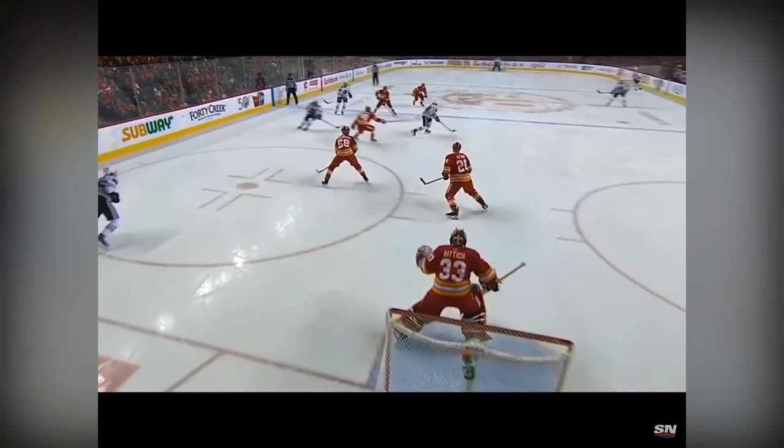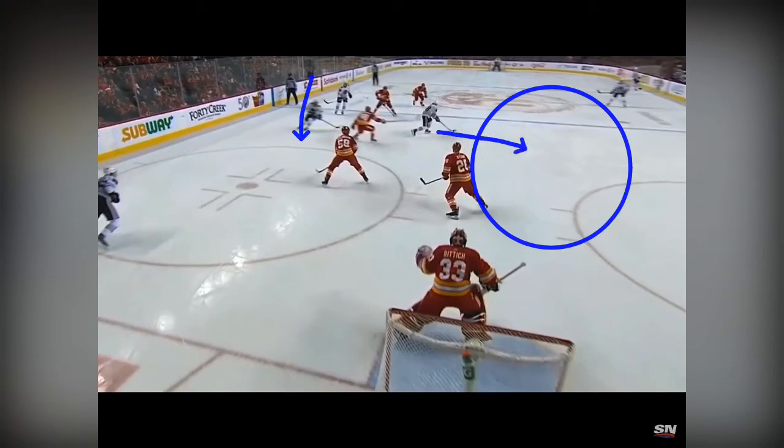Because he found even more back pressure with that third man, he makes a nice little move by him, and now he's got all kinds of space on the other side of the ice. What looked like a simple 3-on-3 at the point of entry has now turned into the puck carrier with all kinds of time and space.